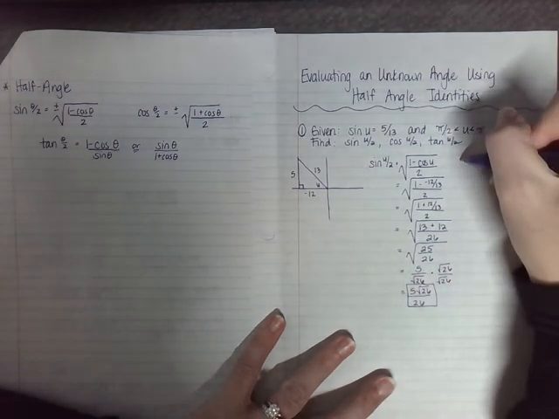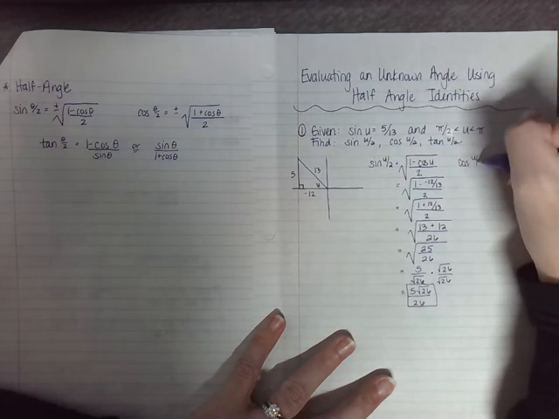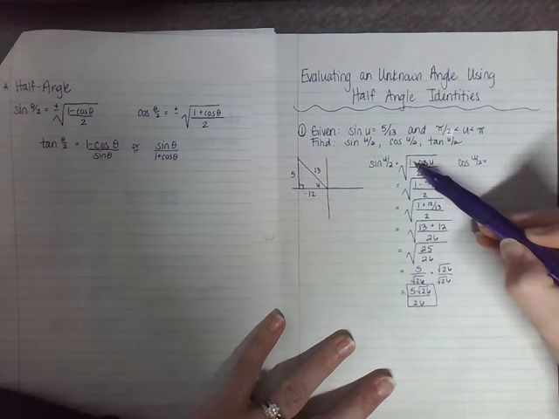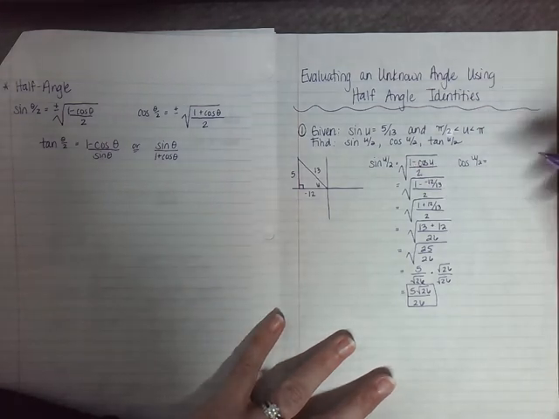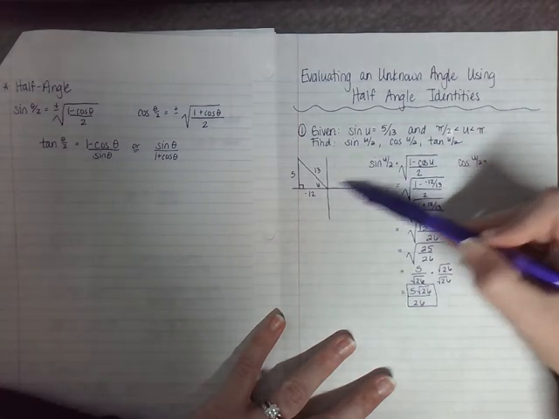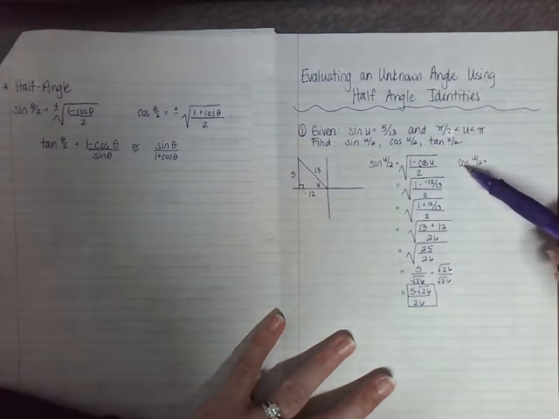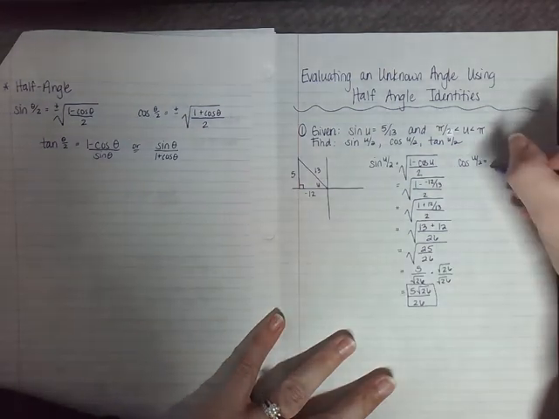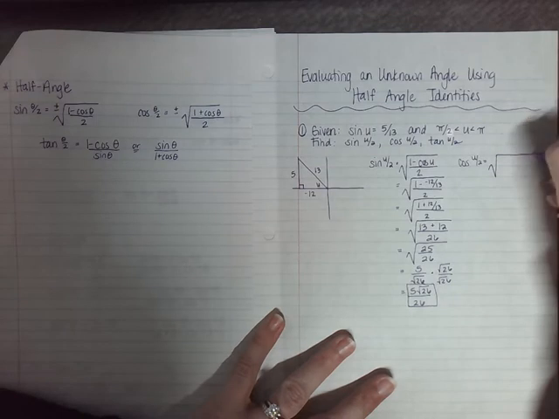Okay, now let's do the cosine of u halves. Same formula, except we change this to an addition, and we also have to decide whether or not our sign is positive or negative. So we said that u halves was in quadrant 1 somewhere. Quadrant 1 always has a positive cosine, so we're going to use the plus, which means you don't have to write it.